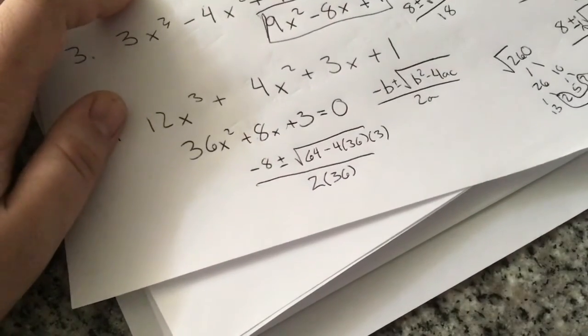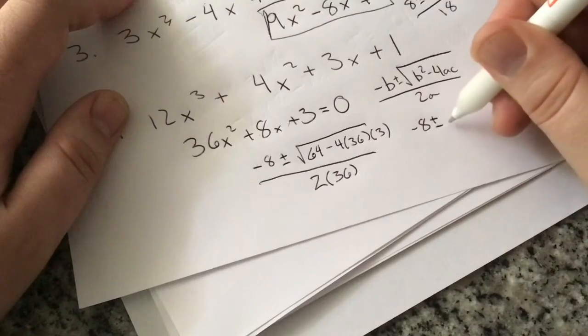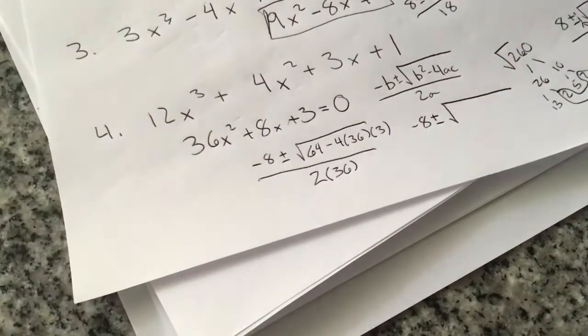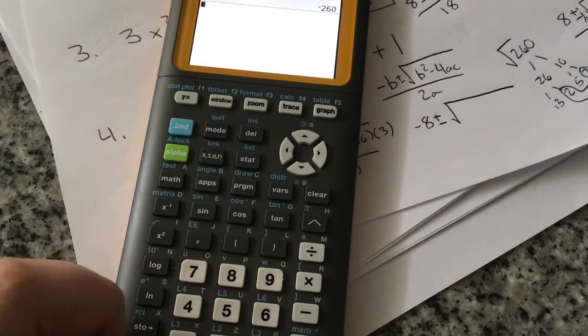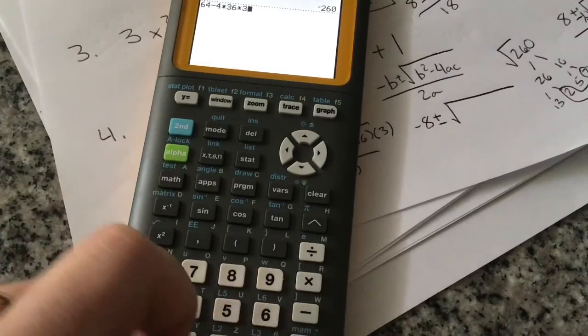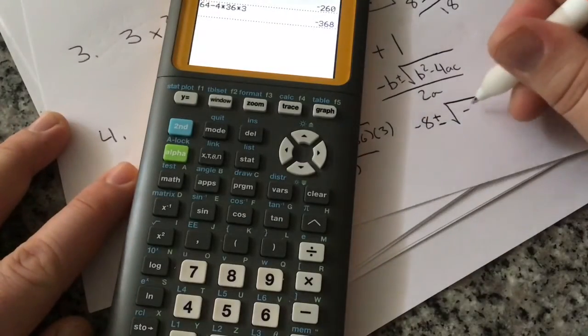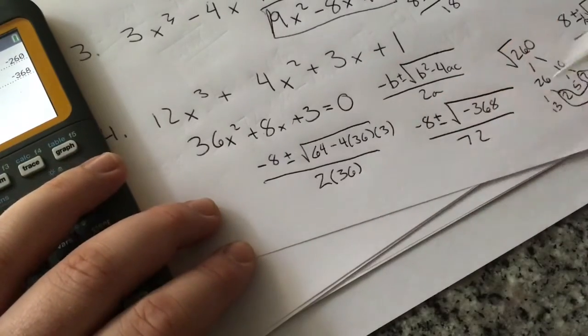Let's go ahead and simplify what we can here. Negative 8 stays the same, so negative 8 plus or minus. Underneath the square root, we get 64 minus 4 times 36 times 3, which gives negative 368. And then in the denominator, we have 72.